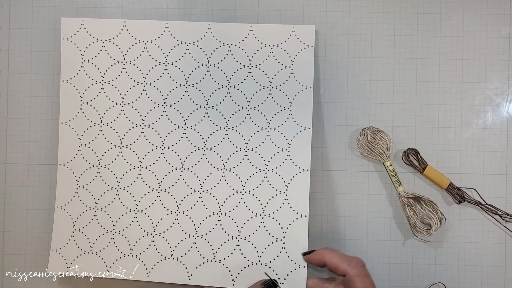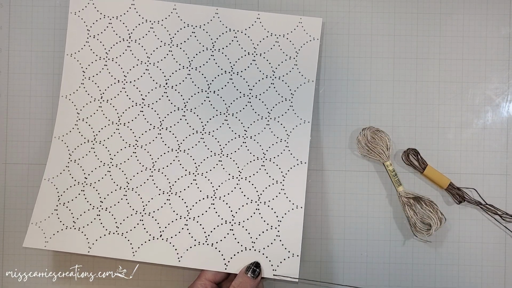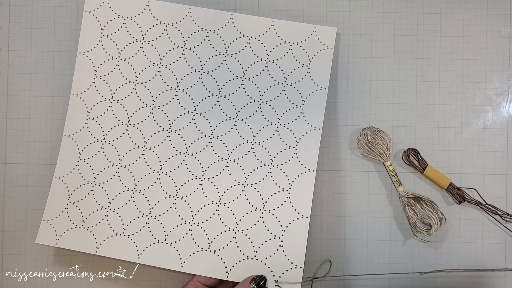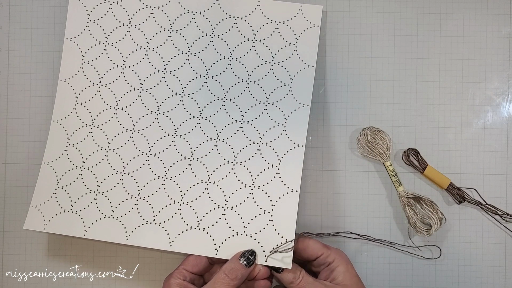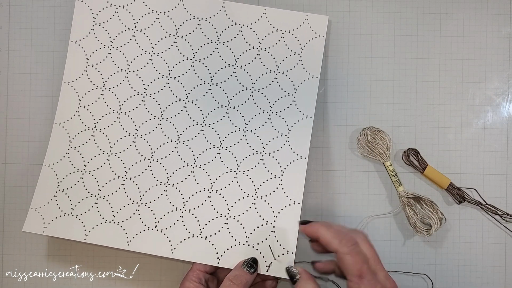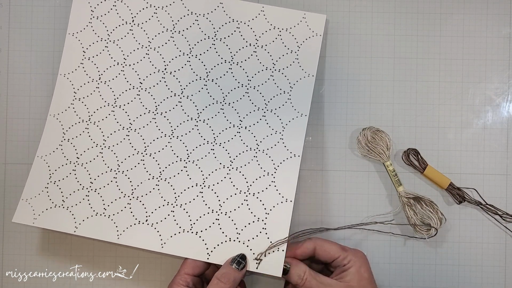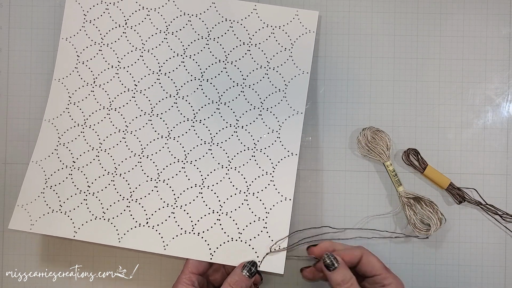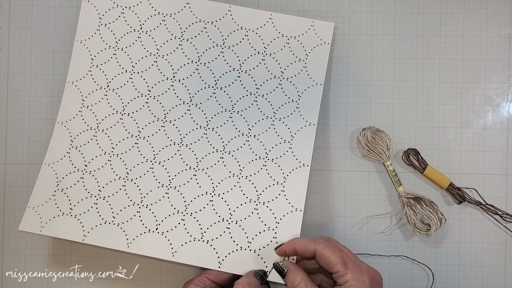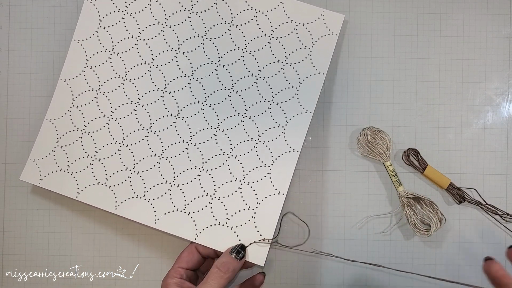I'm going to be using embroidery thread on this page in two colors. I've selected a tan color for the diamonds and a burgundy color for the circles. Like I said earlier, you do not have to sew on this page. It is designed to look just like stitching, so you could use it as is or back it with another color.